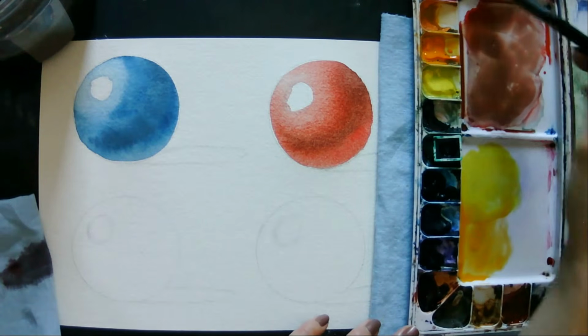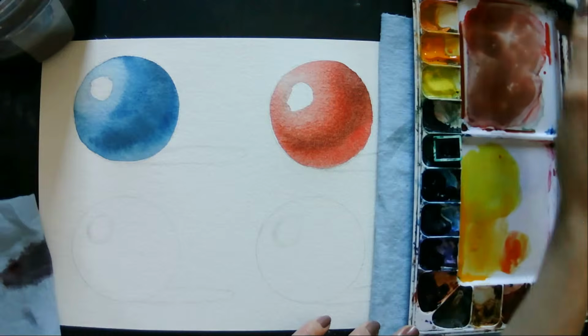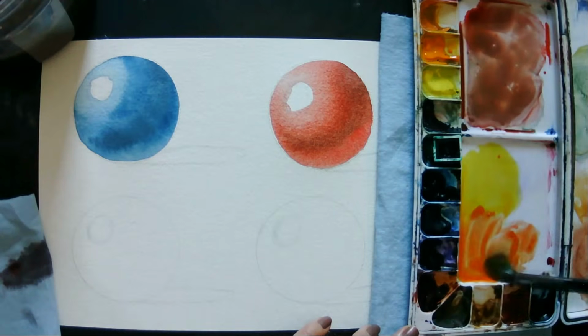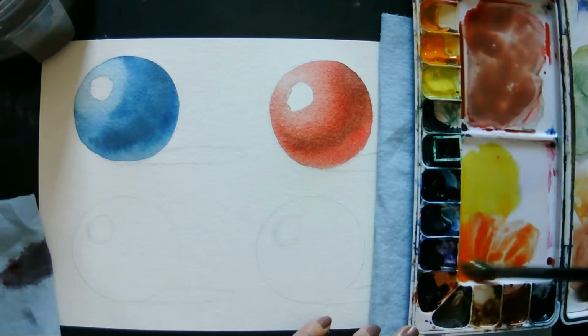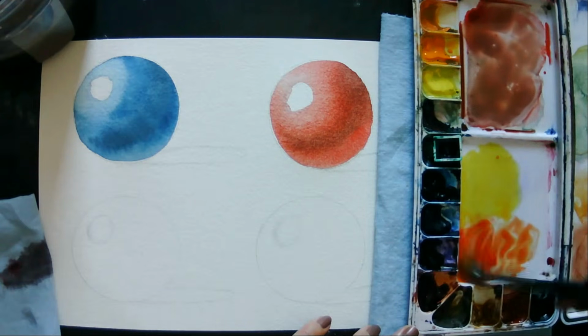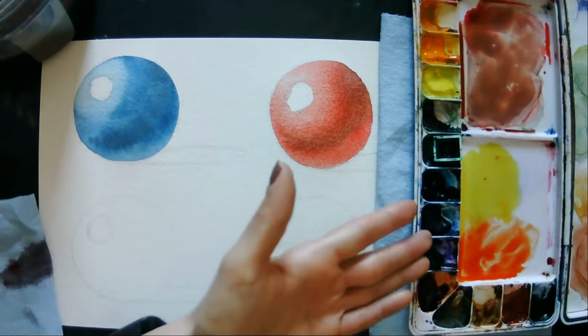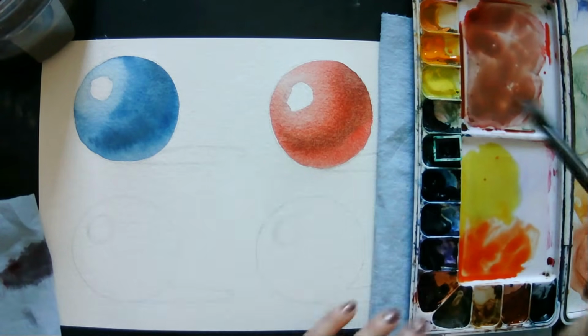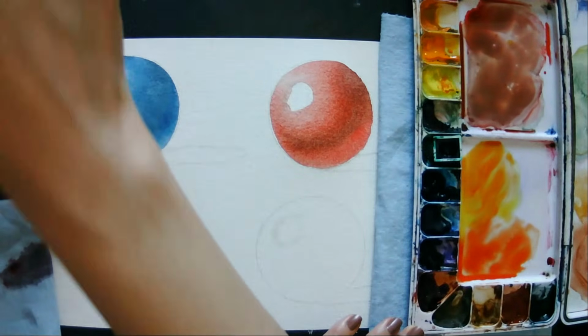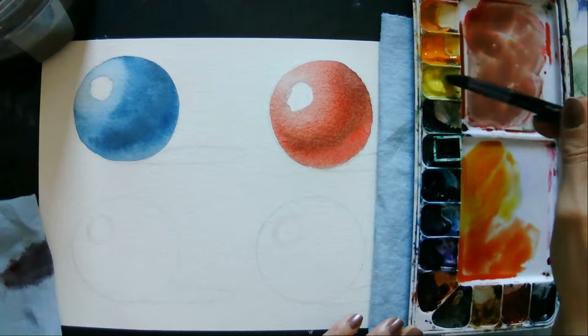So I'm just going to go with this warmer red that I used in my previous sphere. And now this is going to look orange. And now by bringing in this red, I'm going to be able to develop a nice value range, because red is definitely a darker color. I wouldn't say red is as dark as blue or purple. Definitely not. But it'll allow for a nice range of values.